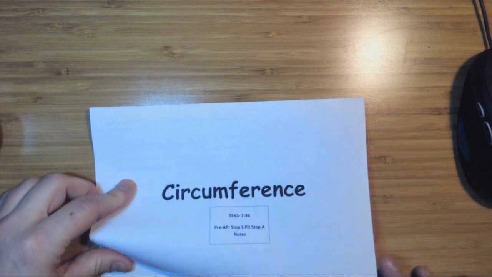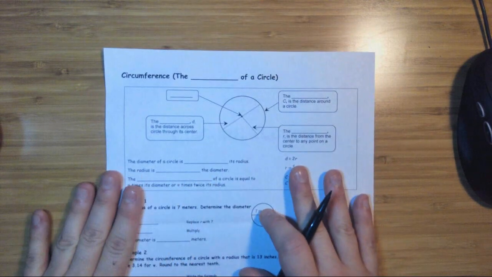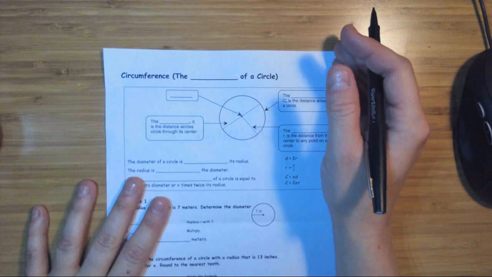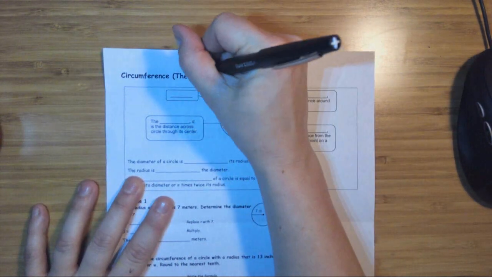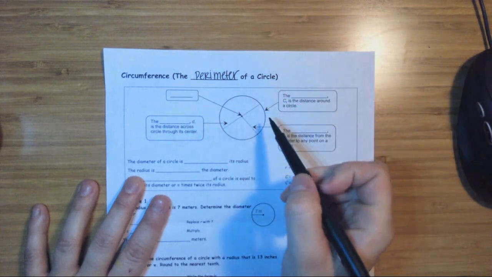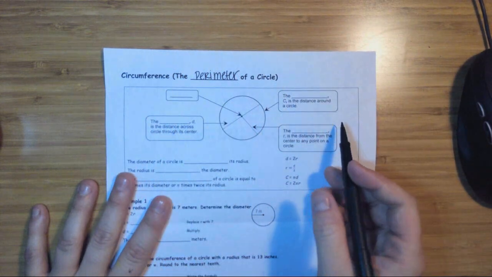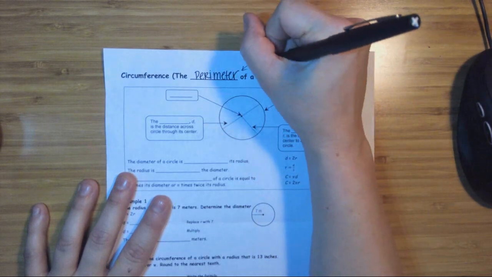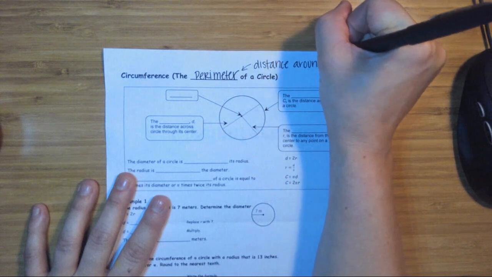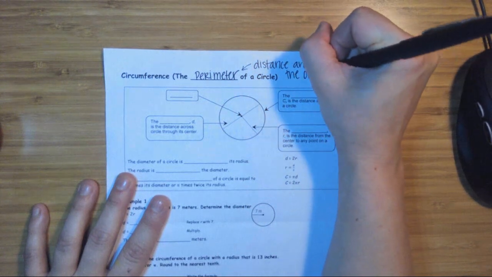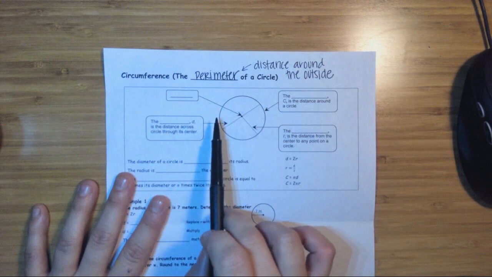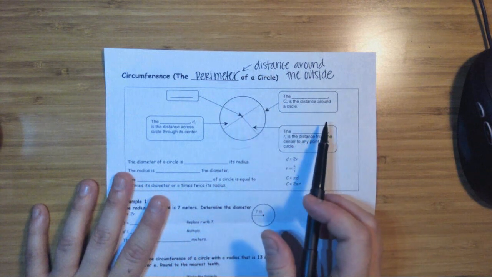These are your notes for circumference of a circle. Circles have their own special names for everything. The circumference of a circle is essentially the perimeter of a circle, but because it's a circle, it gets its own special name, and we call it the circumference. Remember, perimeter or circumference is the distance around the outside. So when we're finding the circumference of a circle, we're finding the distance around the outside of the circle.